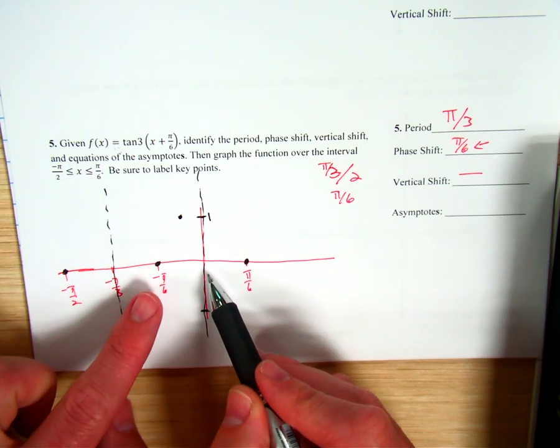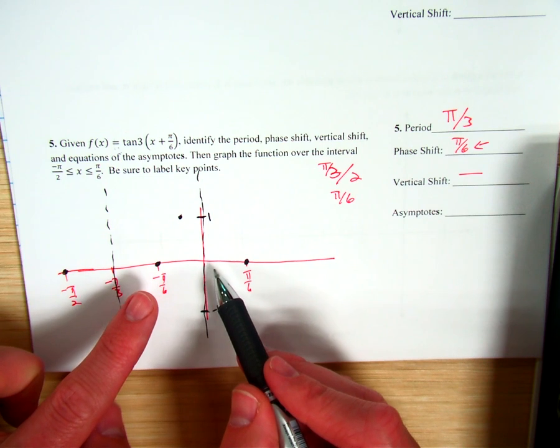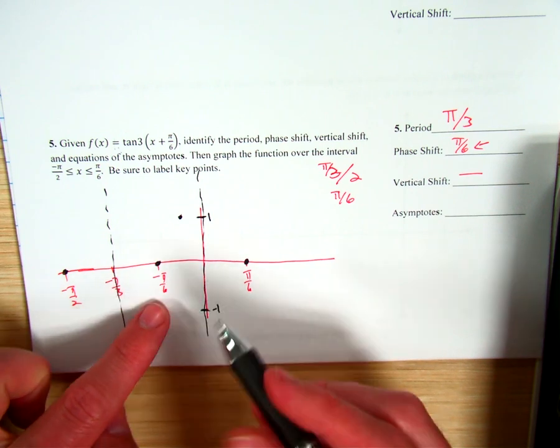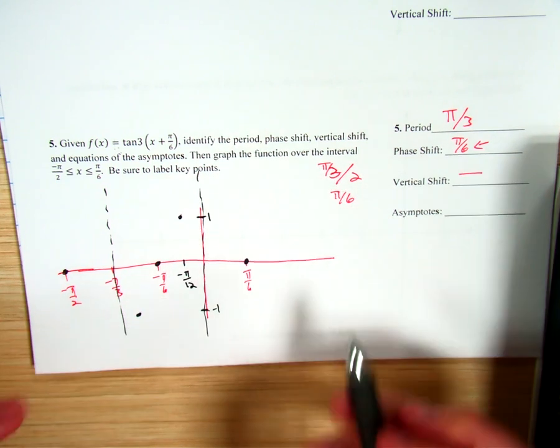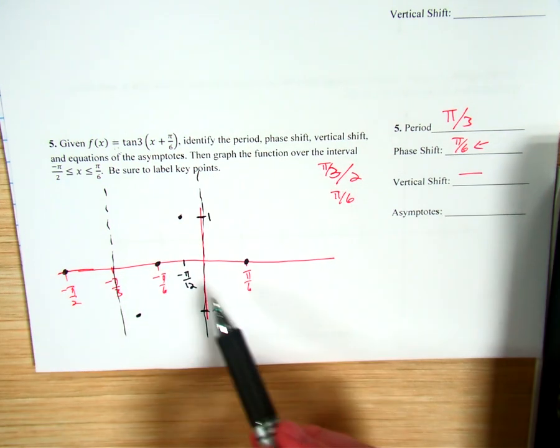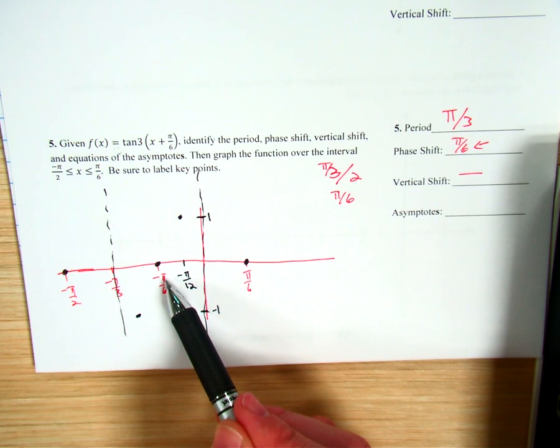What is halfway between 0 and pi over 6? To cut something in half, you just double the bottom number. So that's going to be negative pi over 12. And now it's kind of like we're counting by pi over 12. Negative 1 pi over 12. 2 pi over 12 is pi over 6.